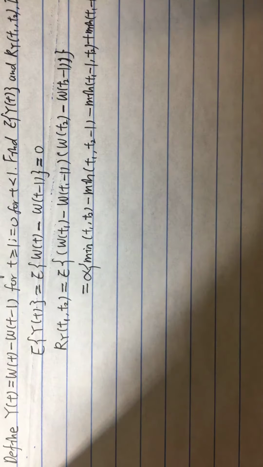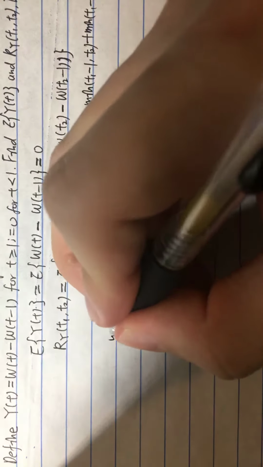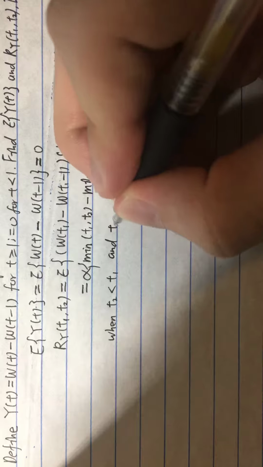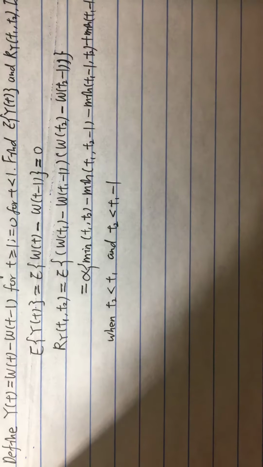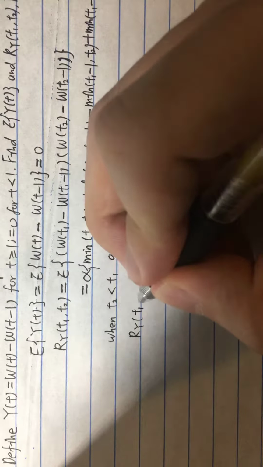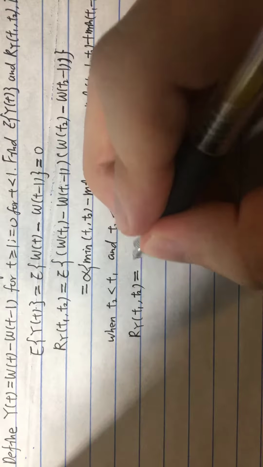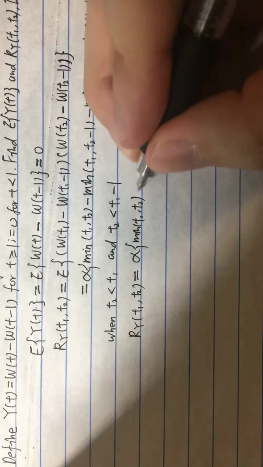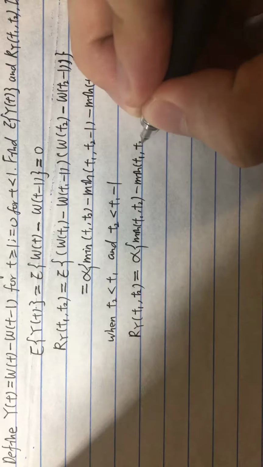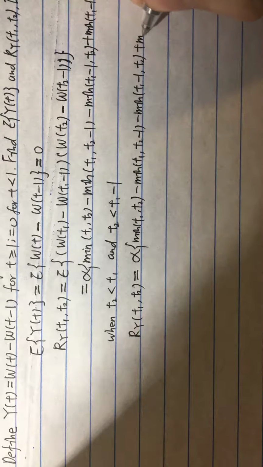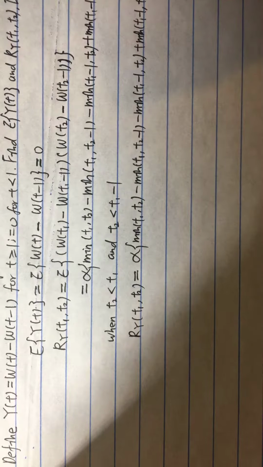So let's discuss two situations. First, when we have t2 less than t1 and t2 less than t1 minus 1, we have R_Y(t1, t2) equals alpha times the minimum of t1 and t2, minus the minimum of t1 and t2 minus 1, minus the minimum of t1 minus 1 and t2, plus the minimum of t1 minus 1 and t2 minus 1.